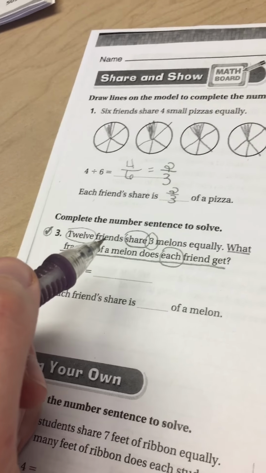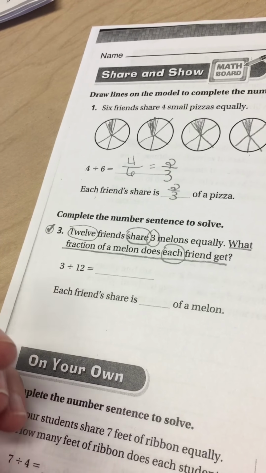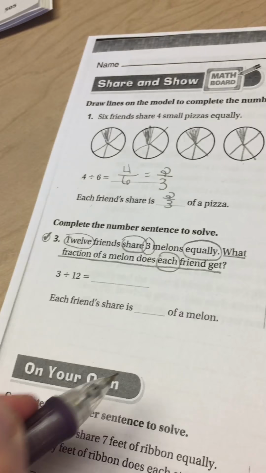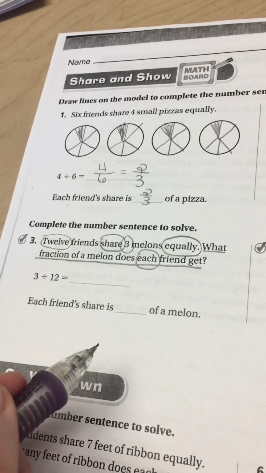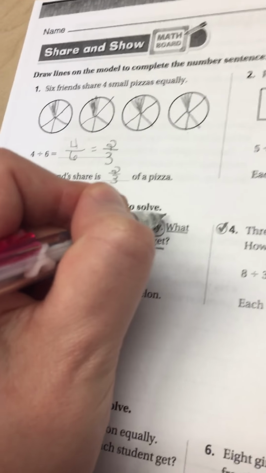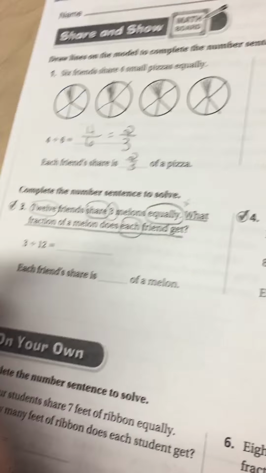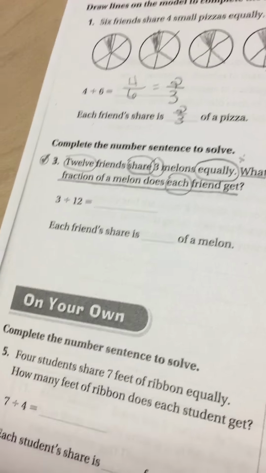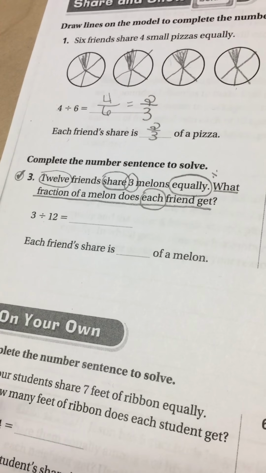P is for plan. What word tells you? Oh, I see that word that tells us. That word equally, what does that tell us to do? It tells us to divide. So here's our little division sign. We're dividing, which they actually already put down for us. Okay.